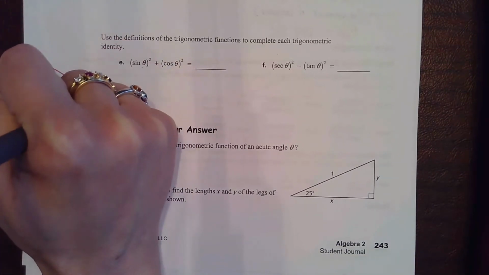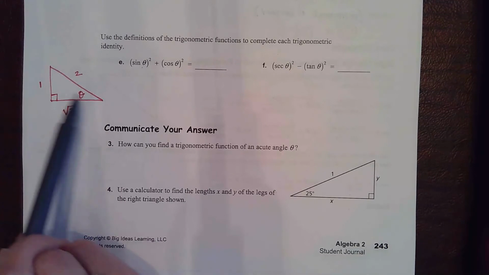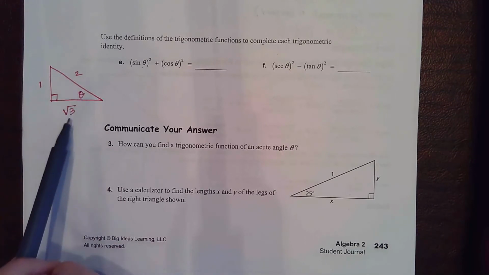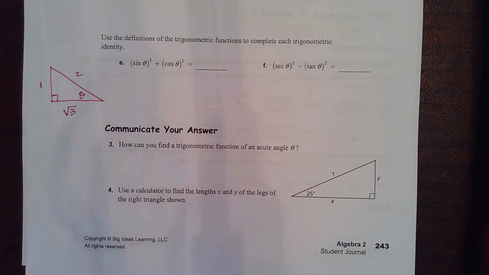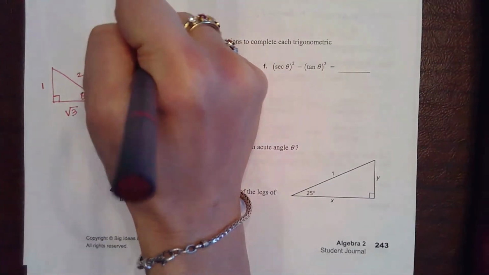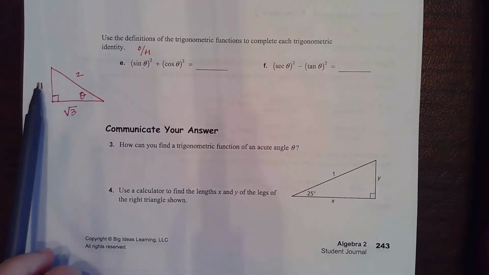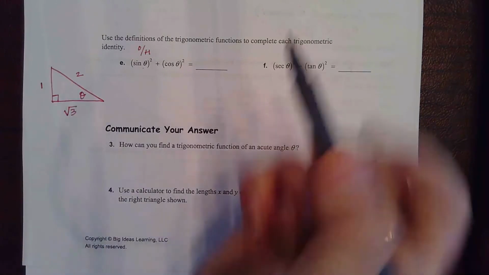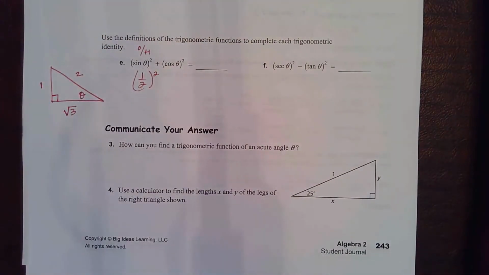So if you remember the special right triangles, which are the 30, 60, 90 or the 45, 45, 90 triangles, I'm going to use one of those. Anyways, I'm going to label my side lengths as 1, 2, and then root 3. If I did sine squared, sine is the relationship of opposite over hypotenuse. So if this is my angle, my opposite over hypotenuse would be 1 over 2. And if I squared it, I would get 1/2 squared.